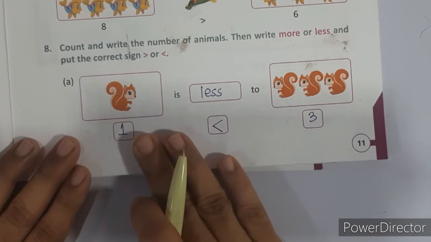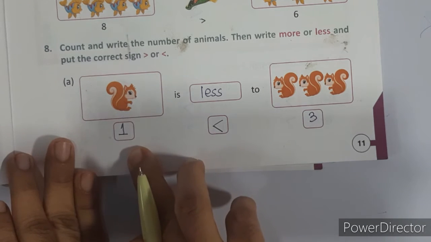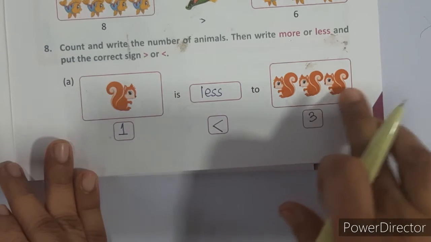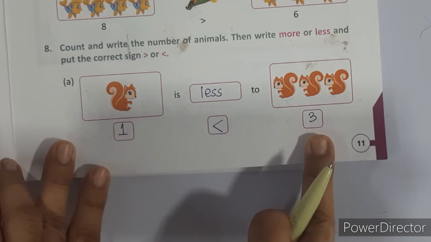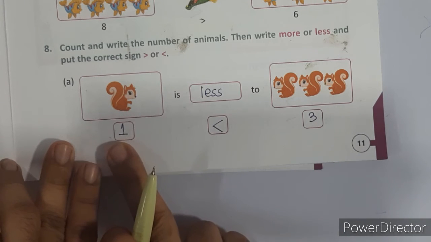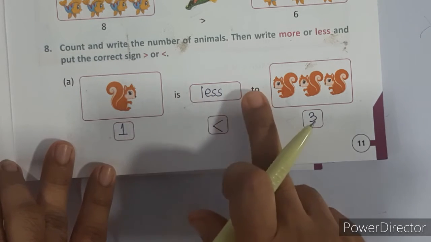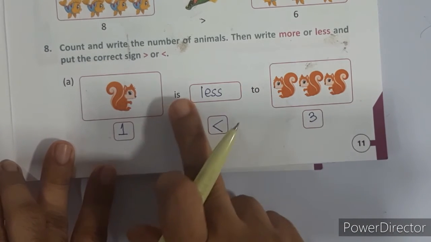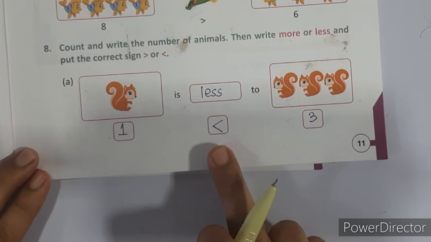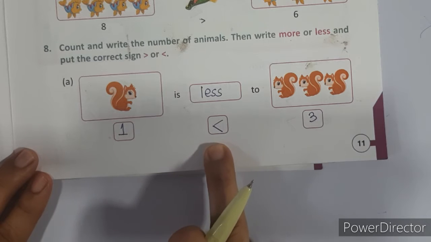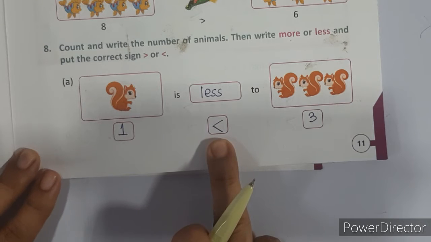Now if you go for this picture of squirrel, you can see 1 squirrel. So write in the box below 1. You can see here 3 squirrels. So you write in the box 3. Then you have to compare. Now 1 is what? 1 is less than 3. So you have to write 1 is less than 3. In the box you are going to write less. And in the below box you are going to write the sign. That is like this, less.